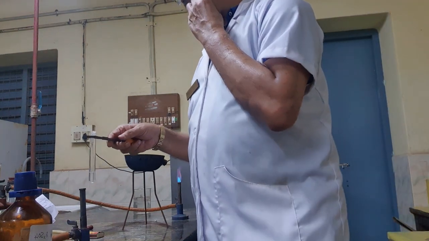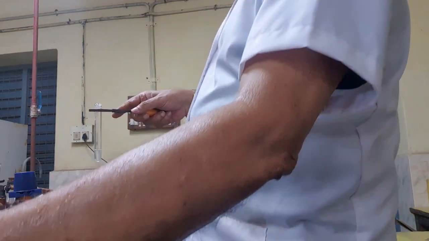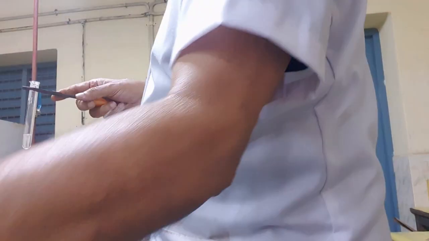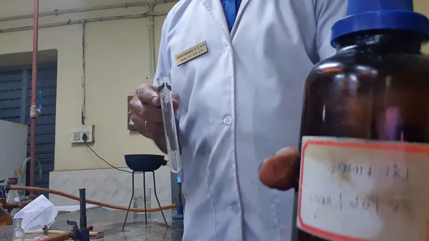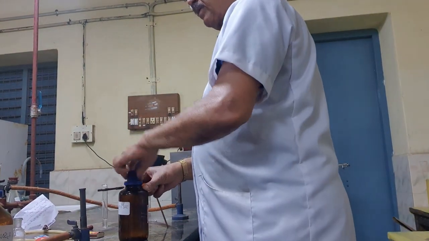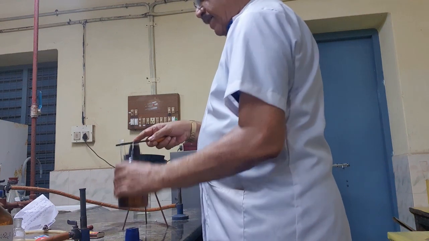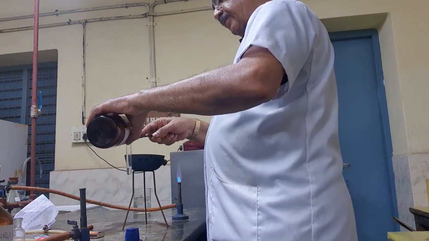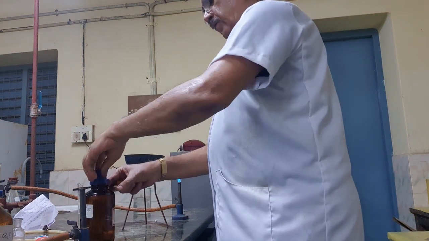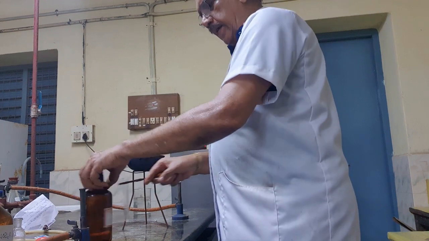Now, before heating, I have to add a few drops of dilute nitric acid. See, this is the dilute nitric acid. I have to use a few drops, because only in the acid medium will it react. Okay, I added a few drops of dilute nitric acid.